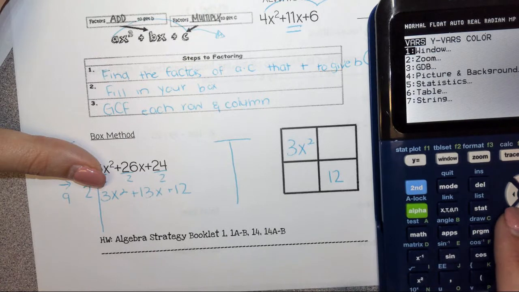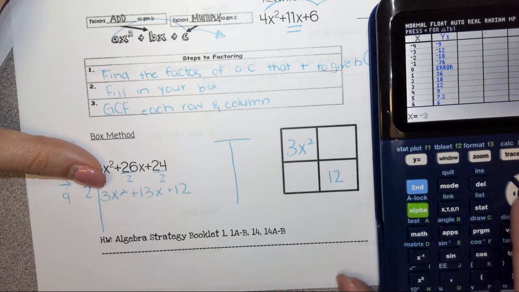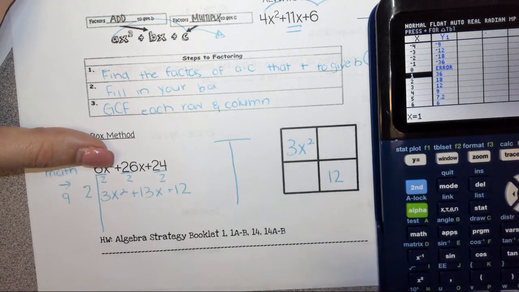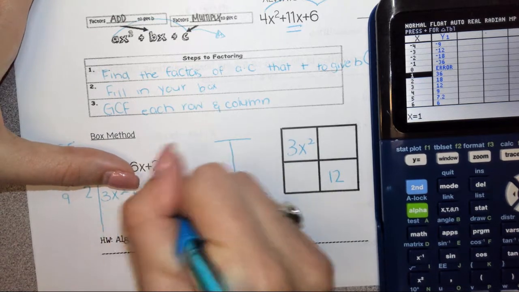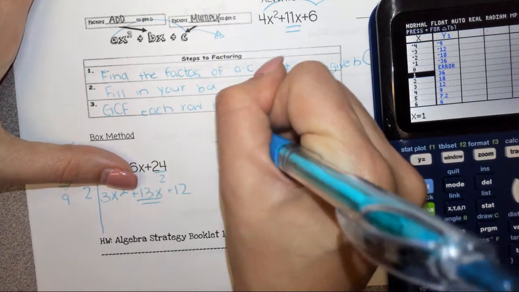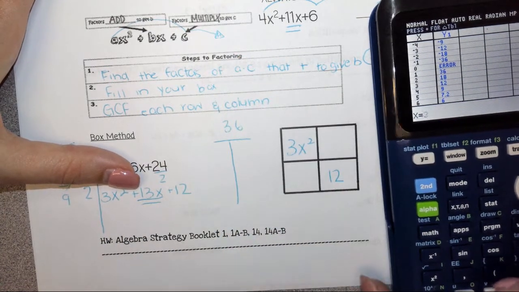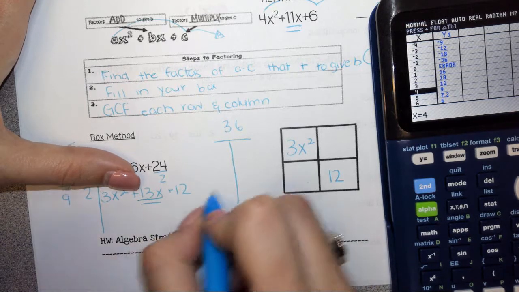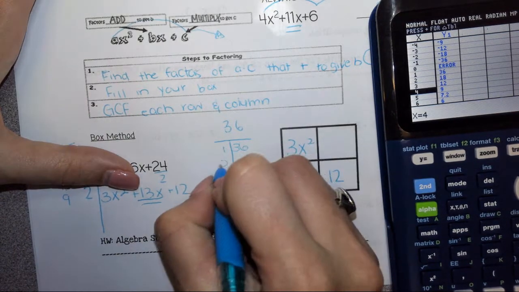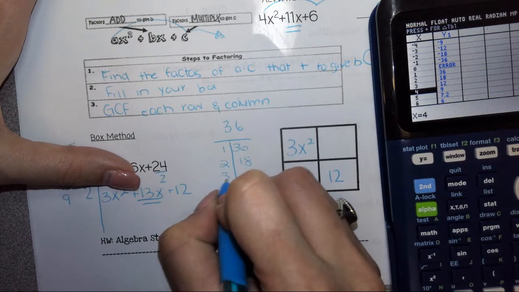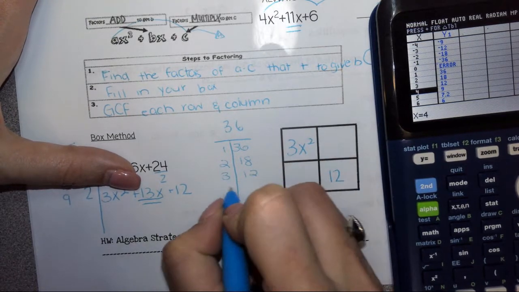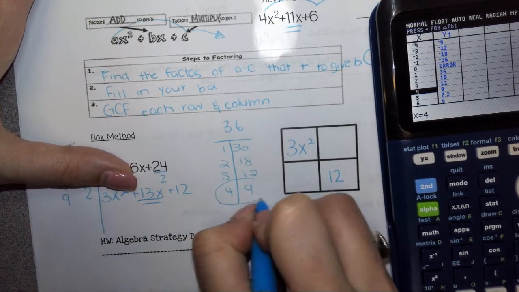So all of my factors, and I need them to add together to give me B, which is 13. The factors of 36 that add together to give me 13. So it could be 1 and 36, 2 and 18, 3 and 12, 4 and 9.